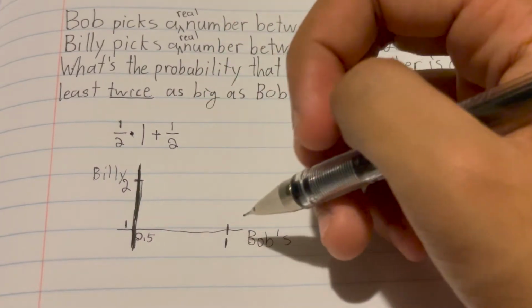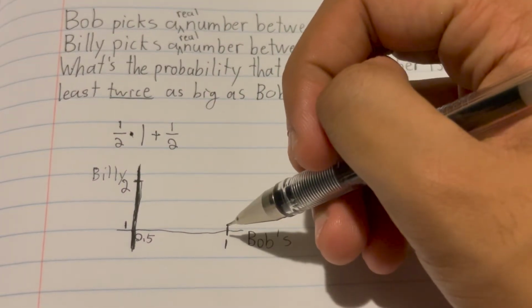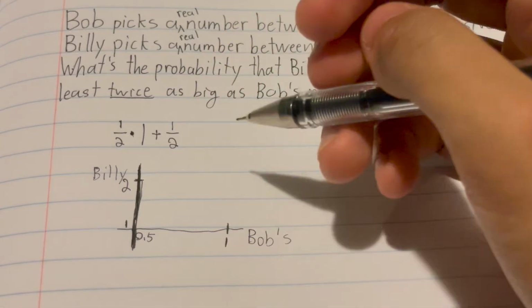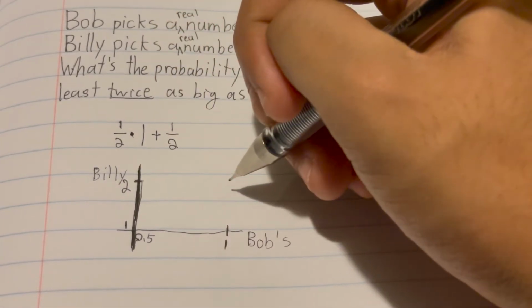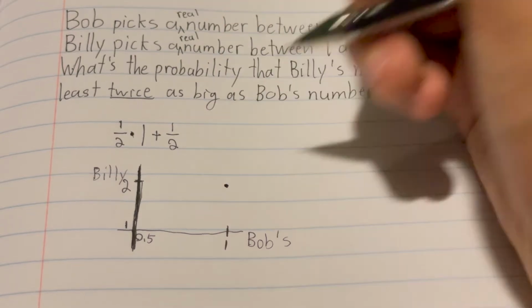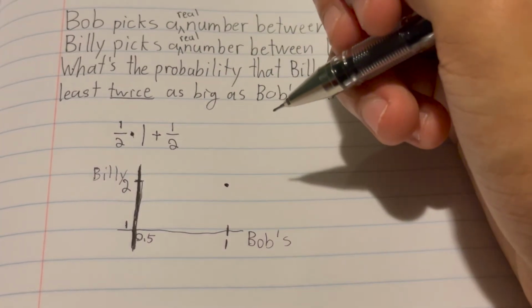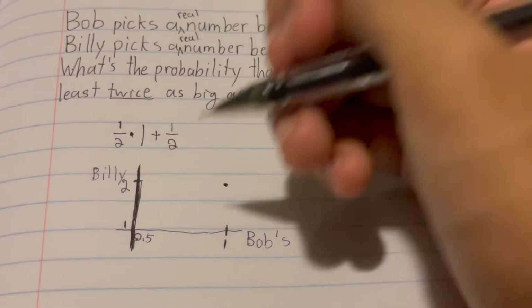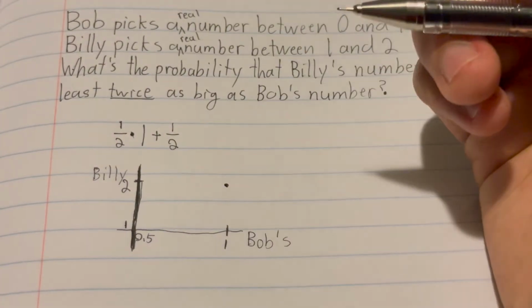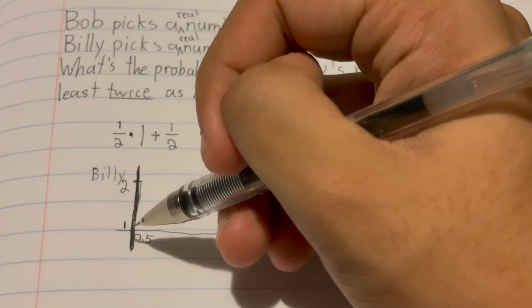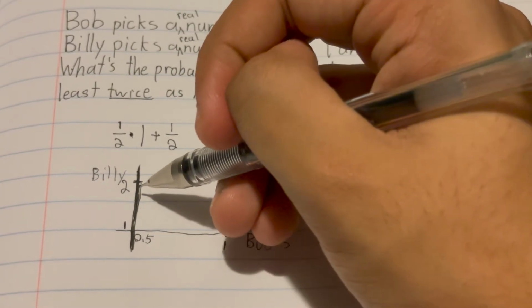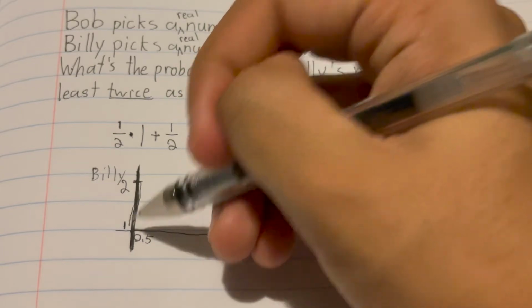Let's look at the endpoints for Bob's guess. Let's say Bob chooses 1. In that case, the only number from Billy that will be at least twice as big is 2. So (1, 2) is the only possible option for this condition to be true, Billy's number to be at least twice as big as Bob's. But what about 0.5? If Bob chooses 0.5, however, all the real numbers from 1 to 2 will work. So there's a whole line here.